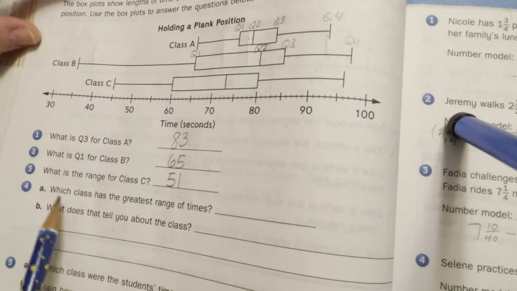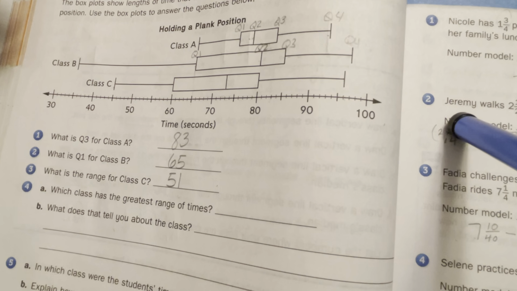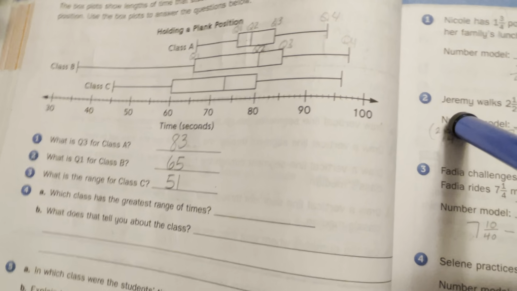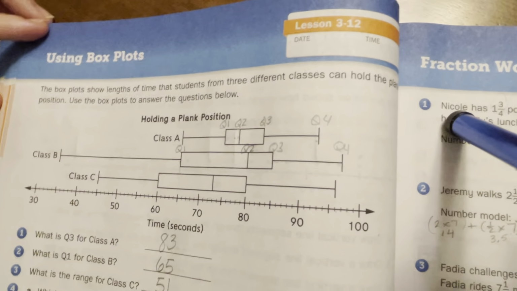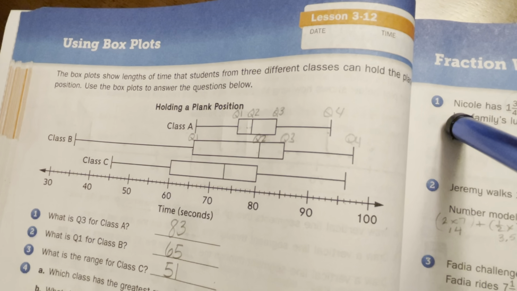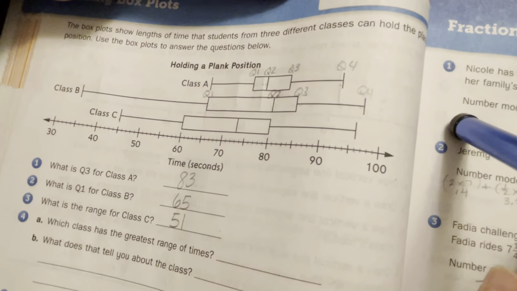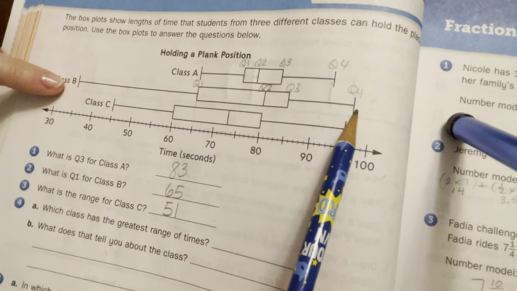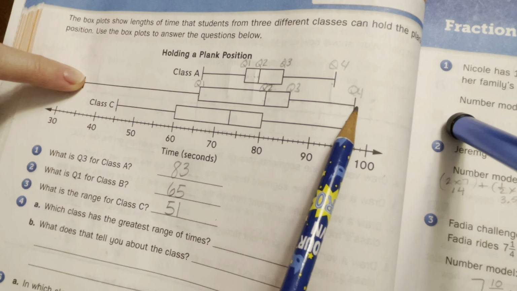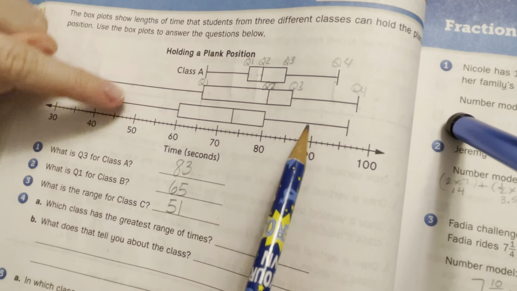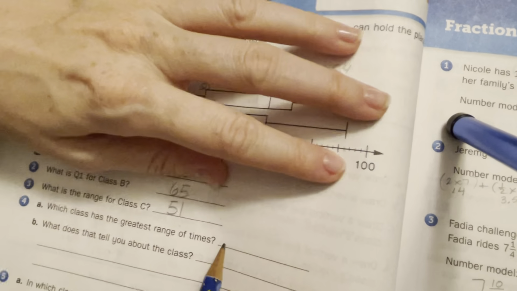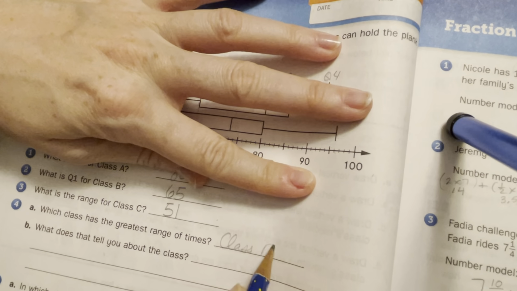And then 4A, which class has the greatest range of times? So looking at that visually, looking at those 3 classes, which one has the biggest range from their maximum to their minimum? If we look at that visually, we can see that class B overall has a much bigger range than class A or class C. So we would say class B.